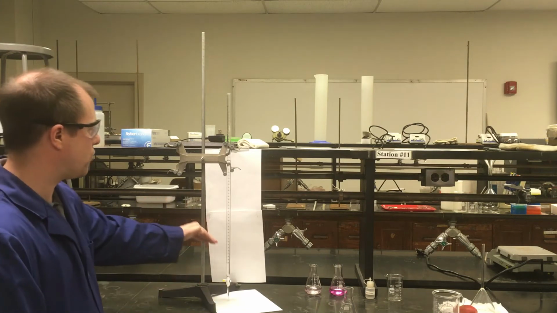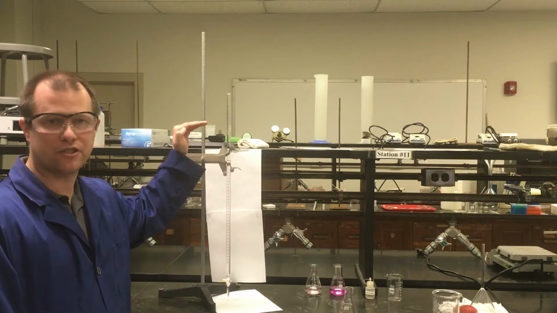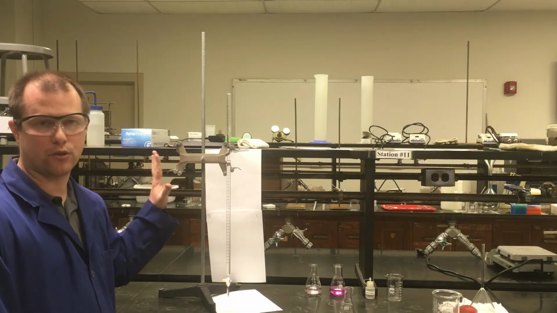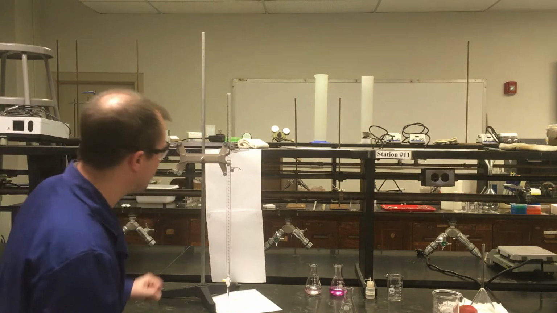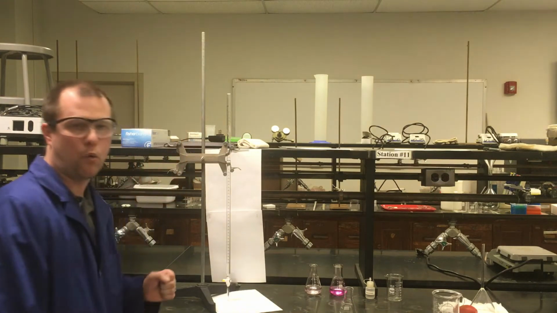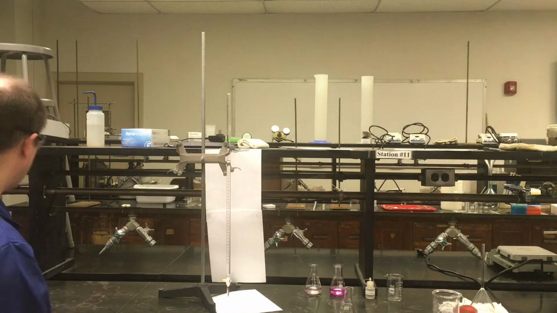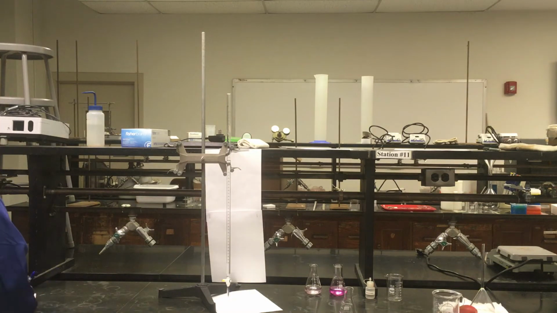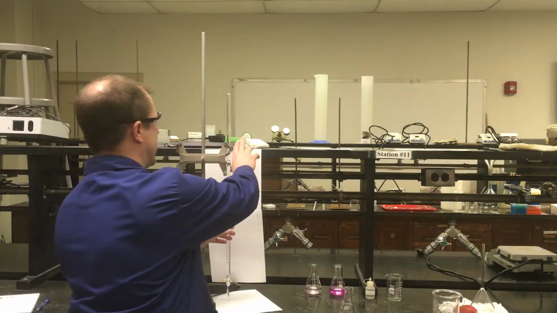So as long as I have more than 25 milliliters of volume here that I can measure, I should be okay for doing this titration. Right now, if I want to record this measurement, looks like it's at about 16.10 for a volume. So I'm going to record that as a starting volume. And I'm going to raise it back up.